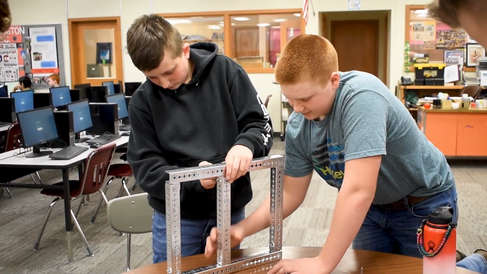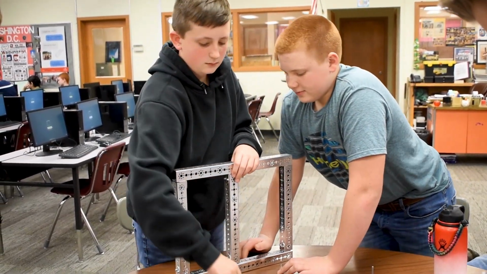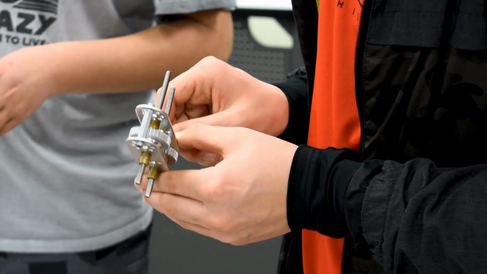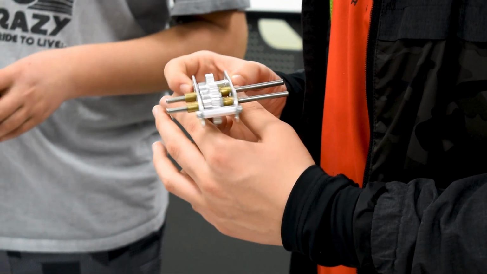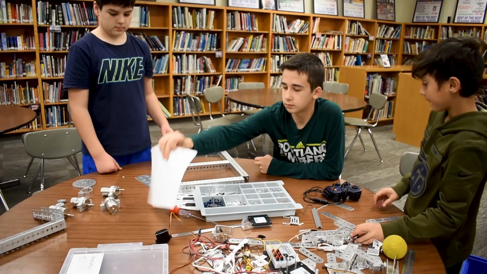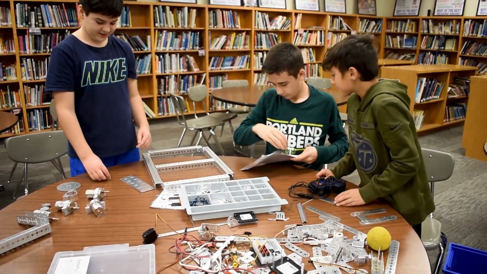Some basic things that we learn in robotics would be basic construction and blocks coding. And another important thing that we learn is Boolean thinking. Boolean thinking is like you tell something to do something and then it does it. And it doesn't do something unless you tell it to do that.